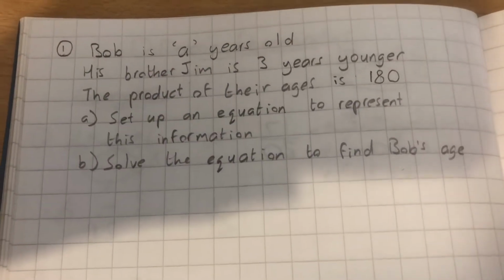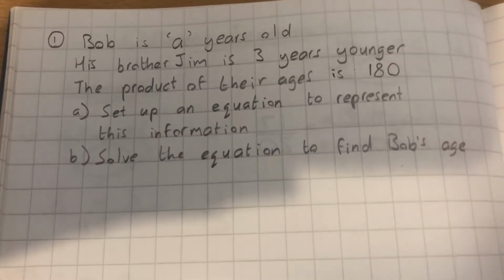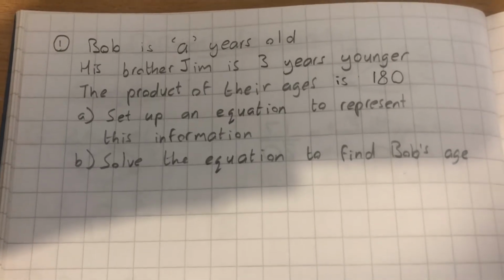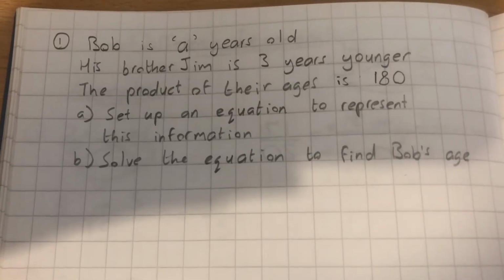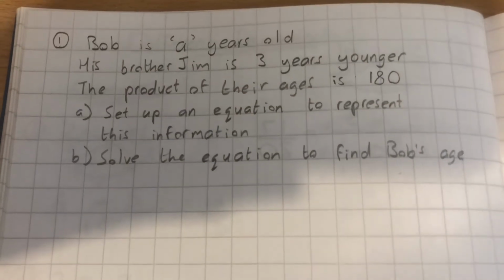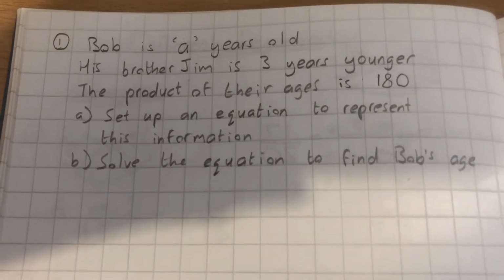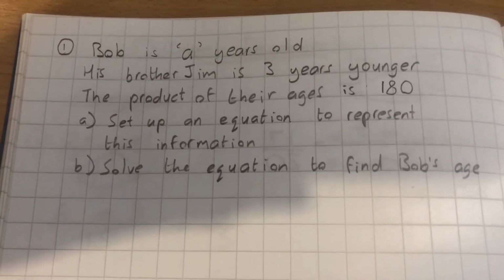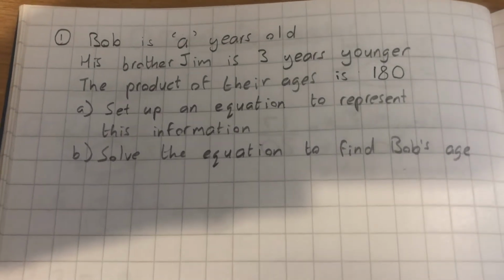So in this video we're going to look at some of the worded questions in algebra. These questions are normally the types of questions that you'll find later on in the exam. They're a wee bit tougher and they normally combine your knowledge of a number of different topics. So they might involve things like perimeter and area.